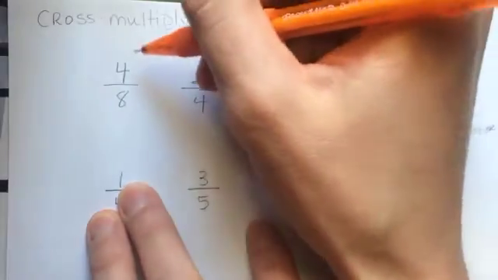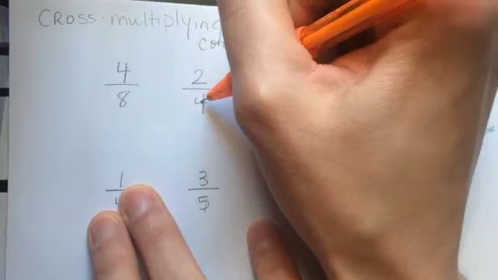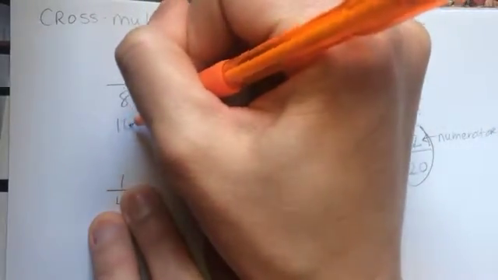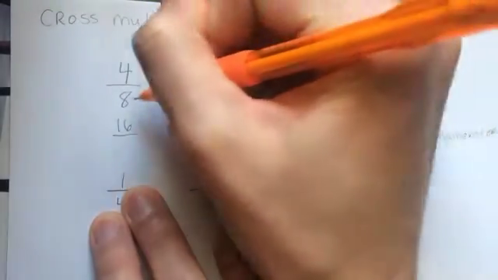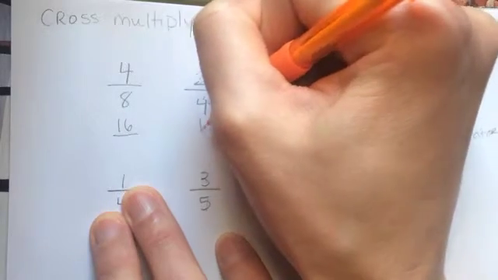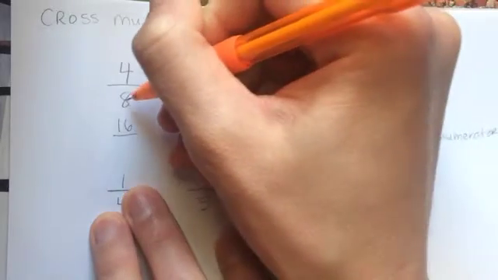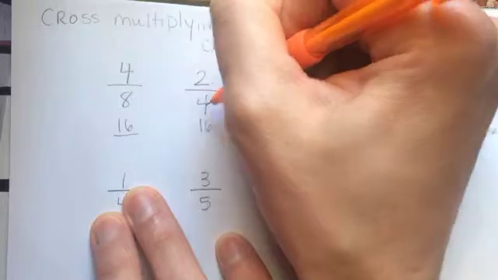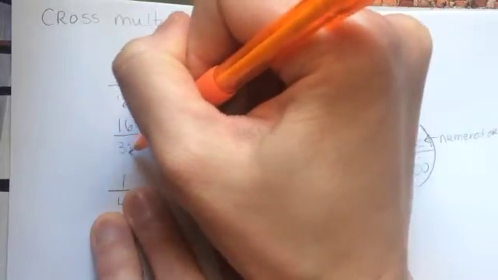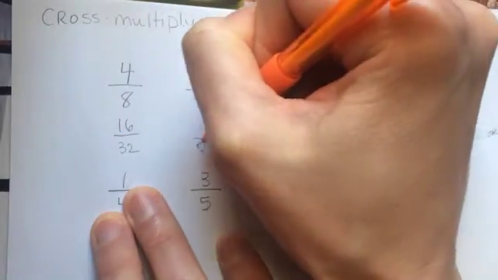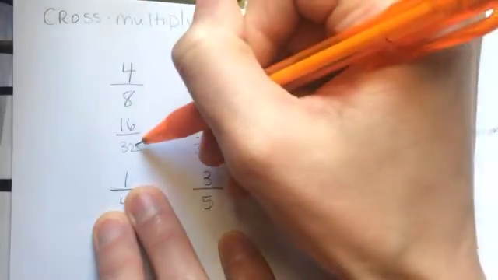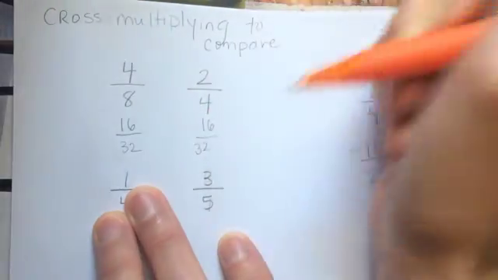So here I would do 4 times 4 is 16. 2 times 8 is 16. My denominator is now going to be 8 times 4, which is 32. So 16 thirty-seconds and 16 thirty-seconds, those things are equal. So I would call them equivalent fractions.